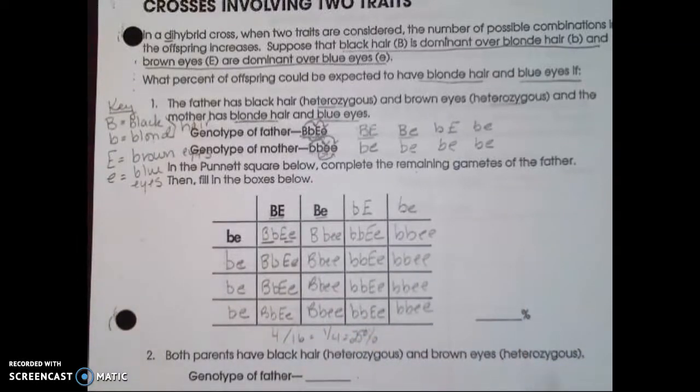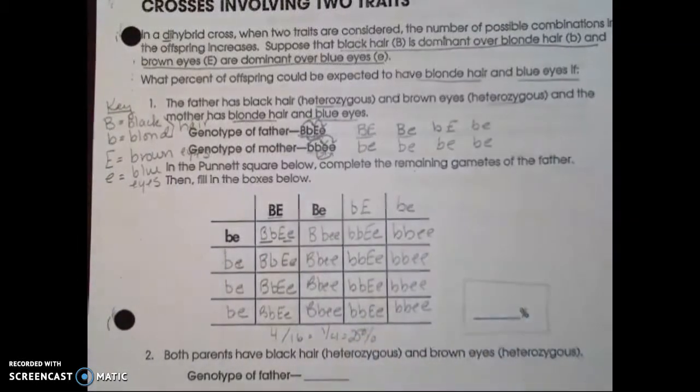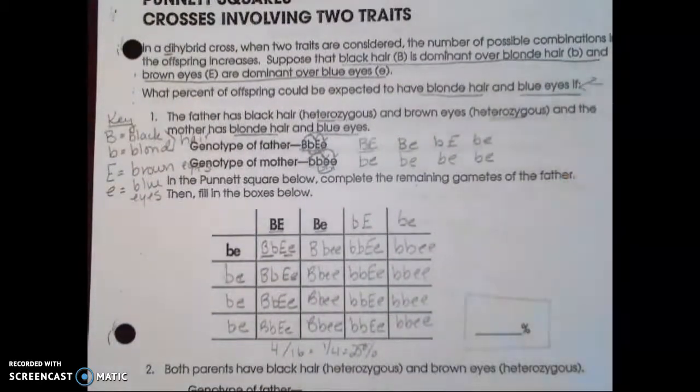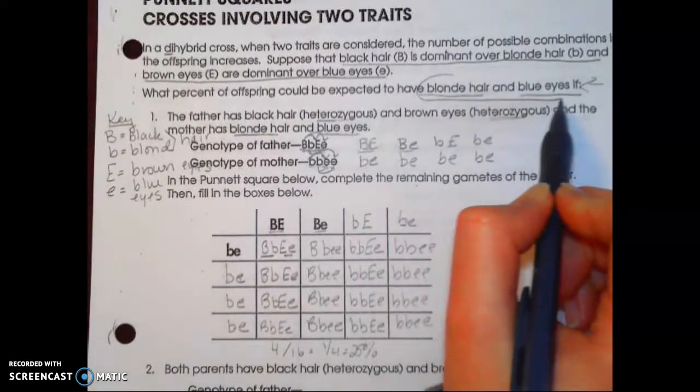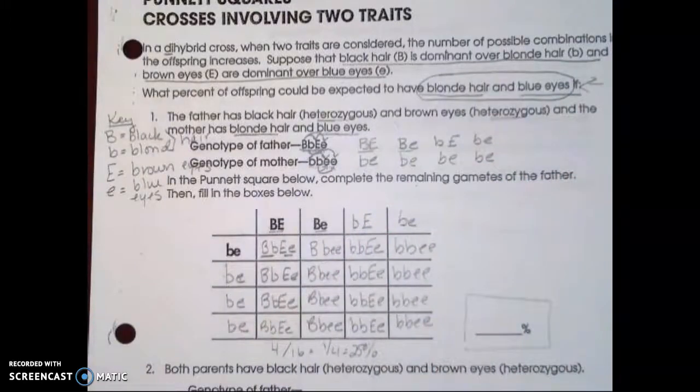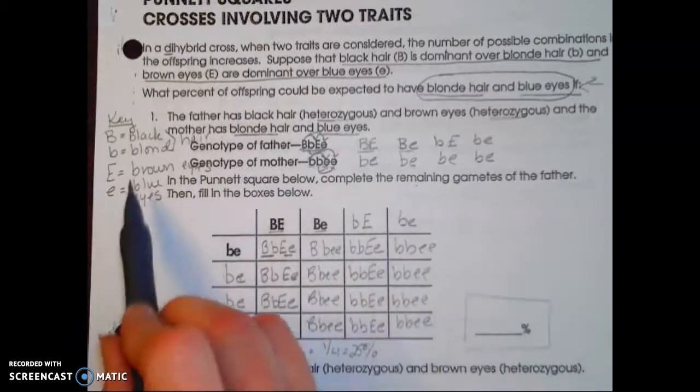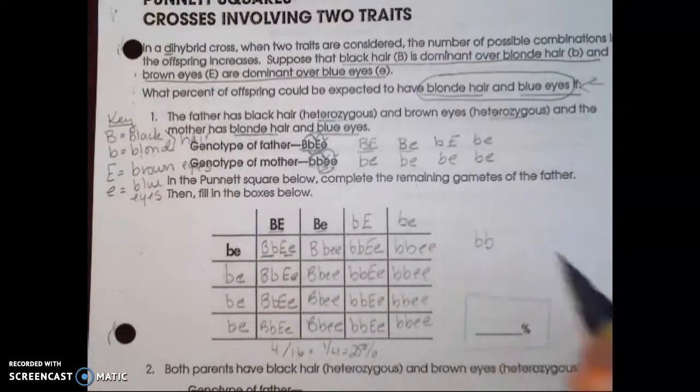But remember, the question that we are being asked is up top here. What is the probability of the offspring having blonde hair and blue eyes? So we need to look for the allele combination that would give us blonde hair and blue eyes. So for blonde hair, we need to be homozygous recessive, and blue eyes, it needs to be homozygous recessive again.